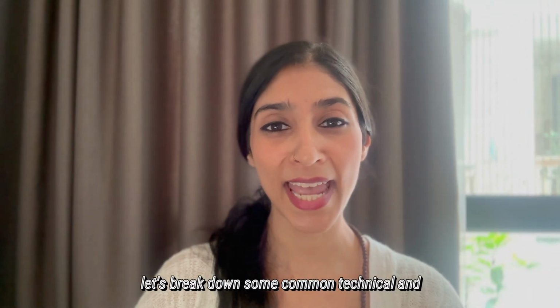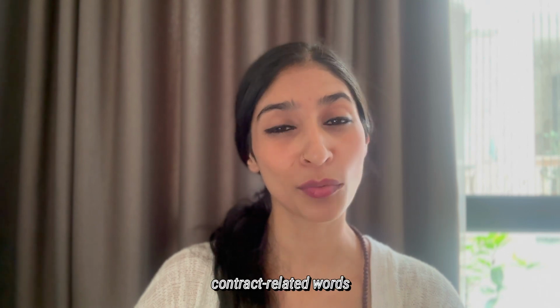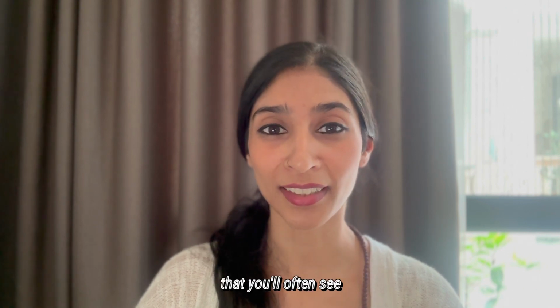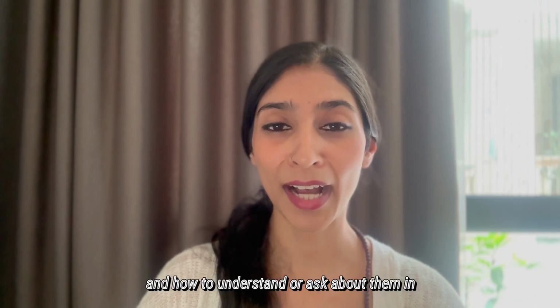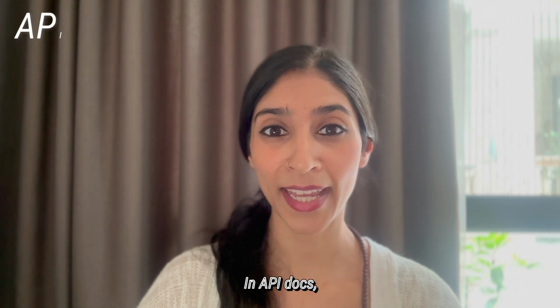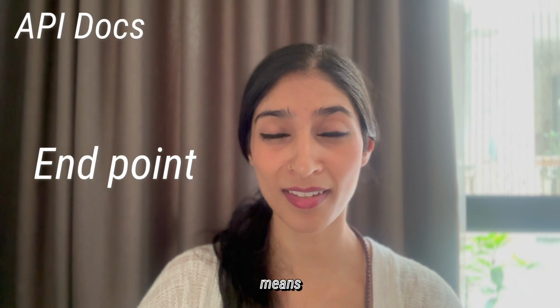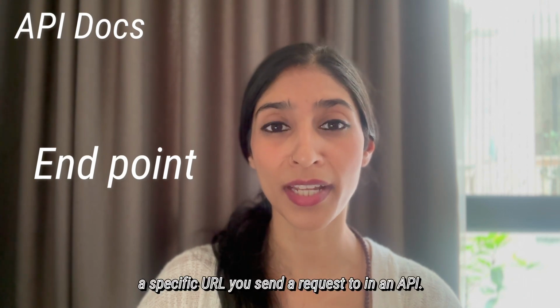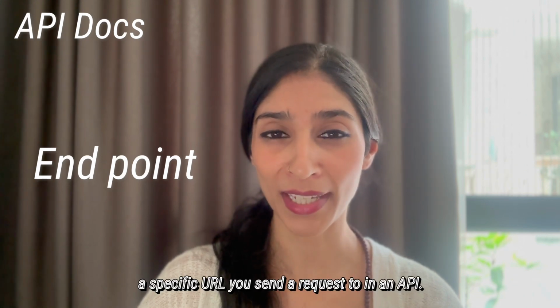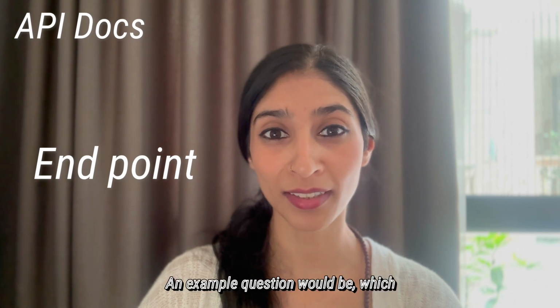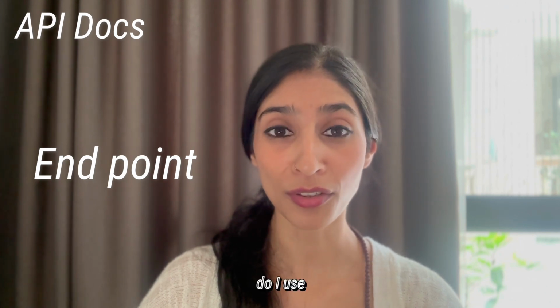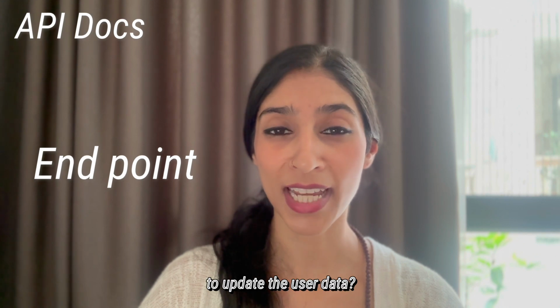Before we wrap up, let's break down some common technical and contract-related words that you'll often see in API documentation and SaaS agreements, and how to understand or ask about them in plain English. In API docs, the term endpoint means a specific URL you send a request to in an API. An example question would be, which endpoint do I use to update the user data?